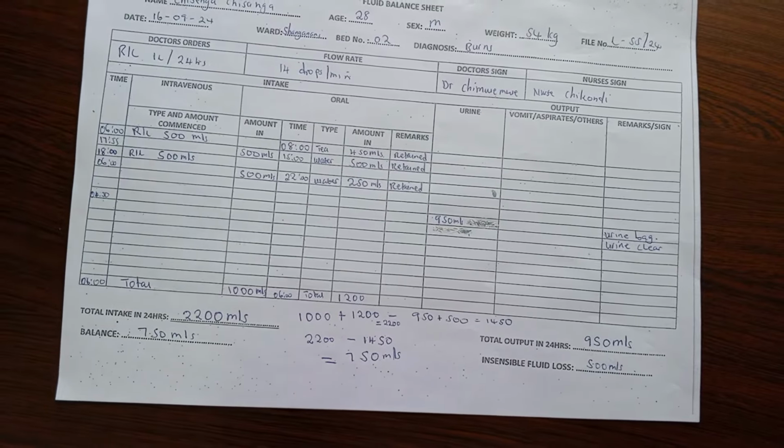This part is for orals. At 8 hours, this patient took 450 mils of tea. Then at 15 hours, this patient took 500 mils of water, and the patient didn't vomit. At 22 hours, the patient also took 250 mils of water. So this is the oral intake.